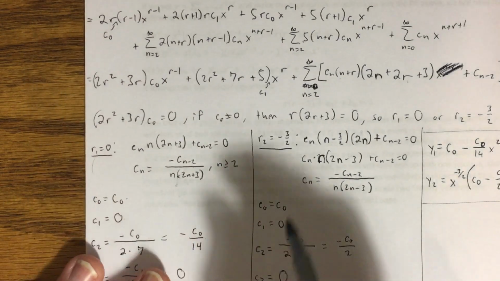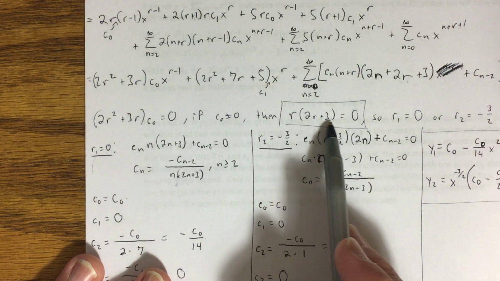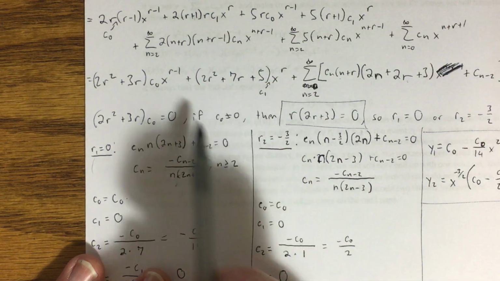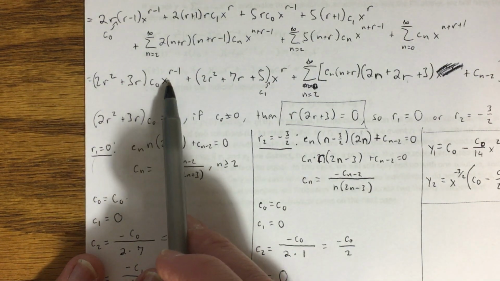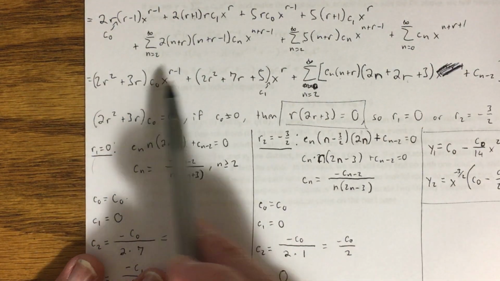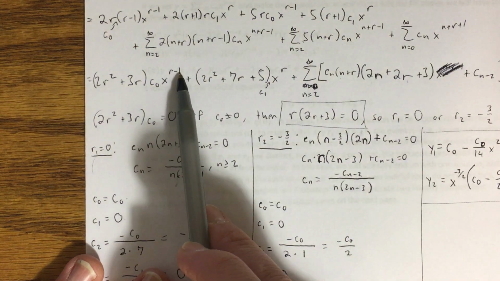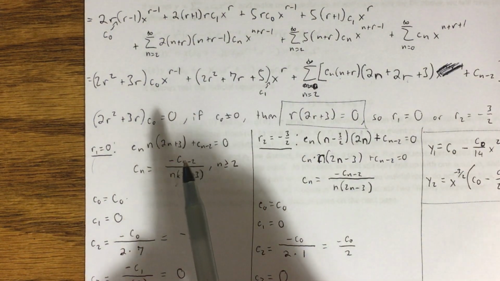Of particular importance, though, is this equation right here. Remember, this came from the coefficient of my lowest degree term after combining all of the series together. Notice all the terms in this series are going to be of higher degree than x to the r minus 1 and x to the r.